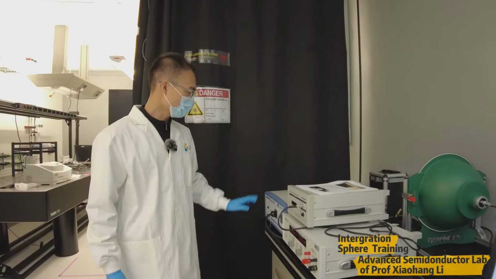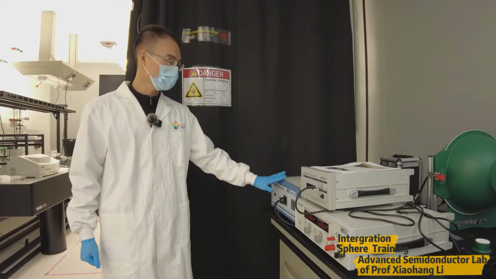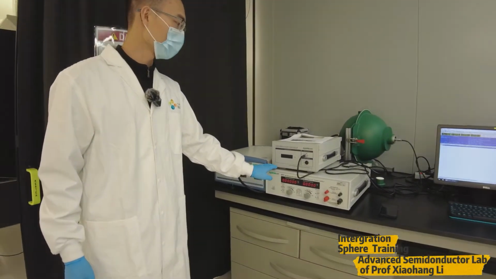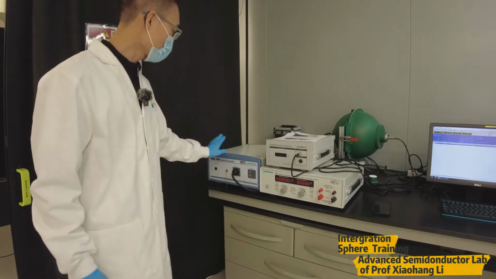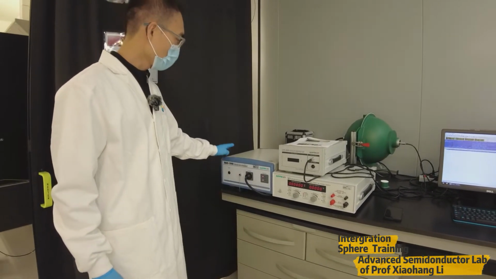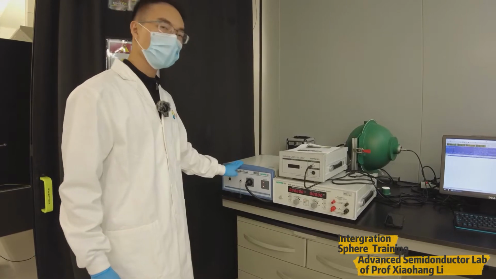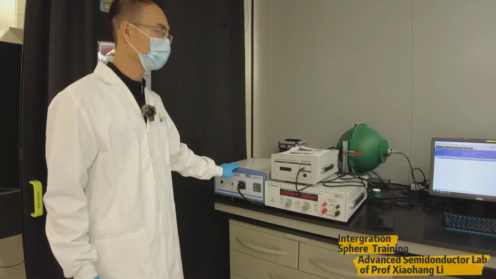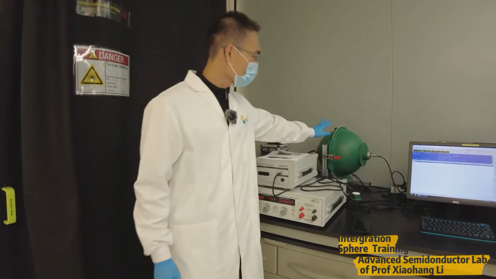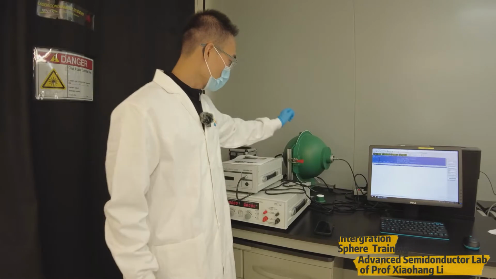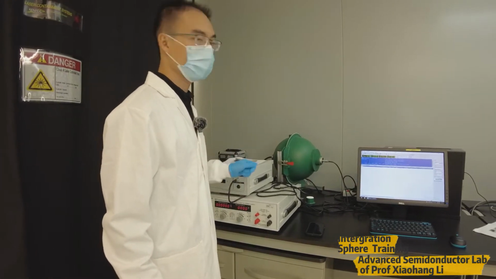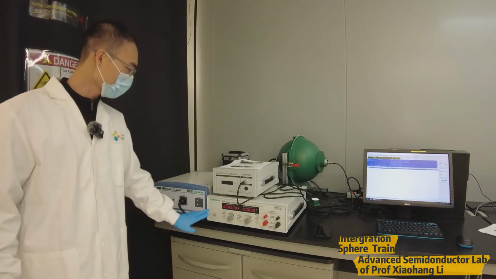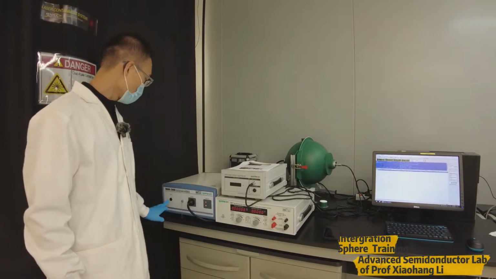And before that, we need to turn on these two devices. This one is the power source for the semiconductor device, and this one is the spectrometer. The measurement range of this spectrometer is from 200 nanometer to 800 nanometer. And here, this is the integrating sphere we will use. Before we open the software, we need to turn on these two devices and just click the power button here. And you can see here.